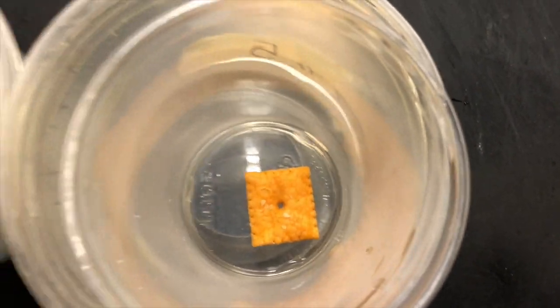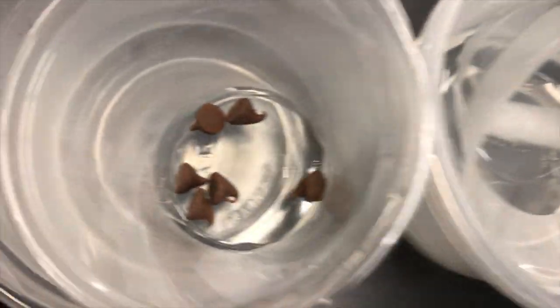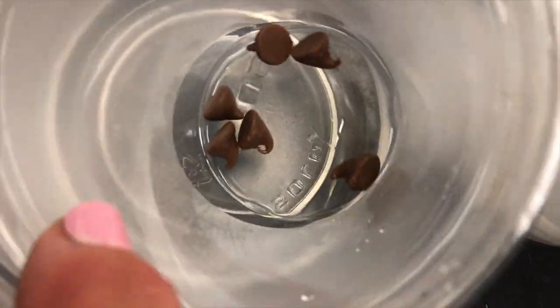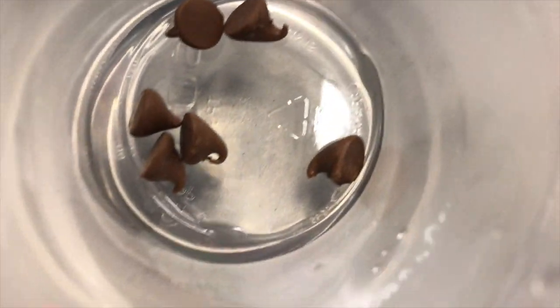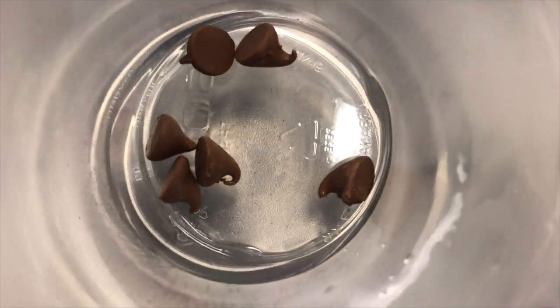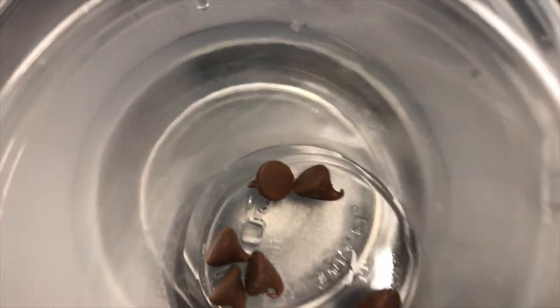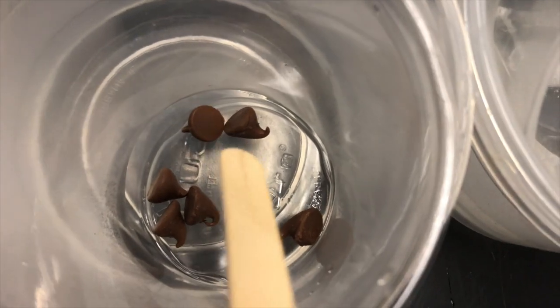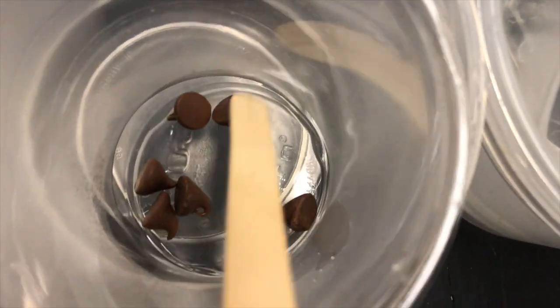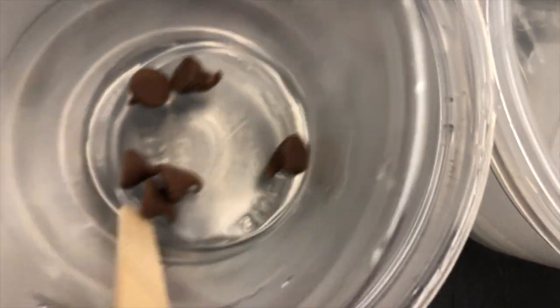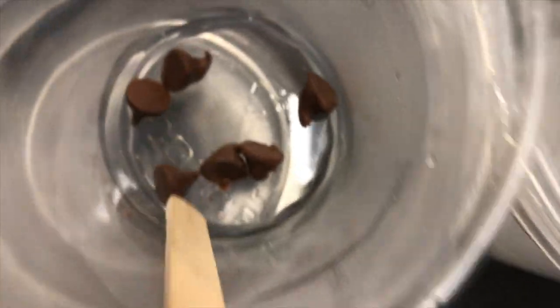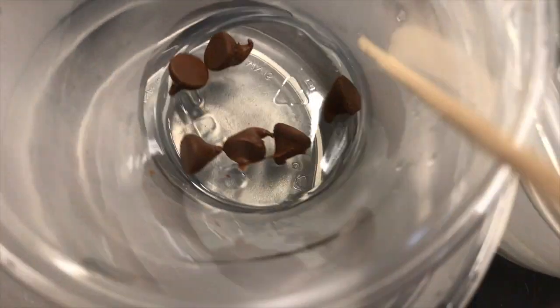Interesting. Okay, I'm going to go back over and look at the chocolate chips. I don't really see anything happening. I'm going to get a little stick and see. Ooh, they're looking like a little softer.